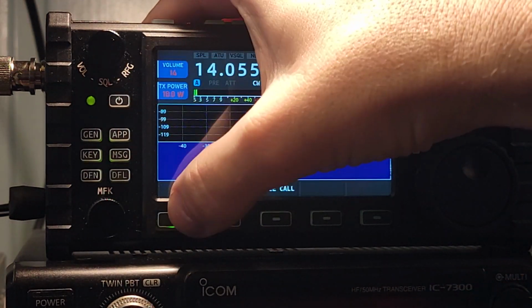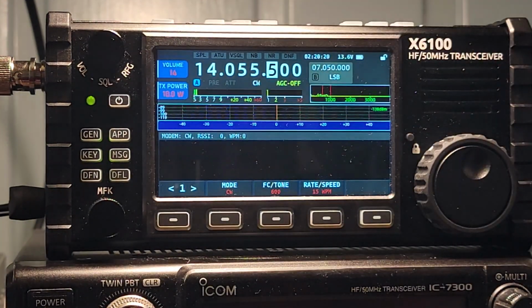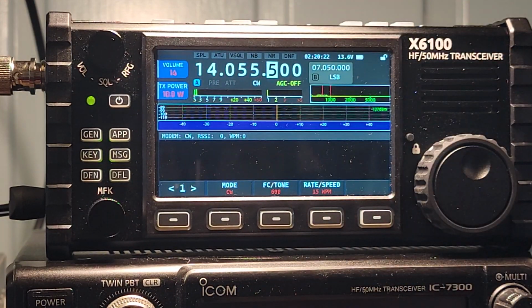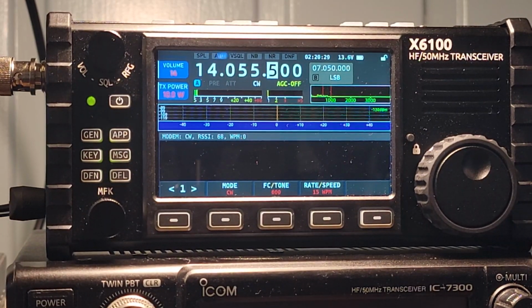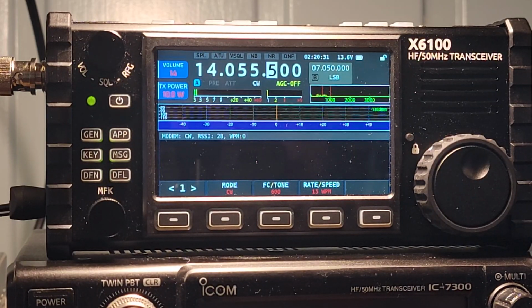Let's go back into app, modem, CW. And so we've got CW 15 here. We have CW 15 in the keyer settings. That was CQ, and it did not decode it. And occasionally, if I wait long enough, it'll start decoding it. See, there we go. I got enough code into the system that it started to decode it. That should be instant because I'm the one that's doing the input.